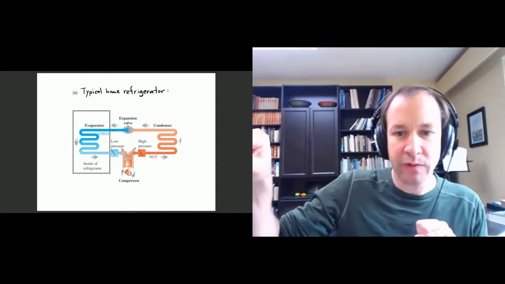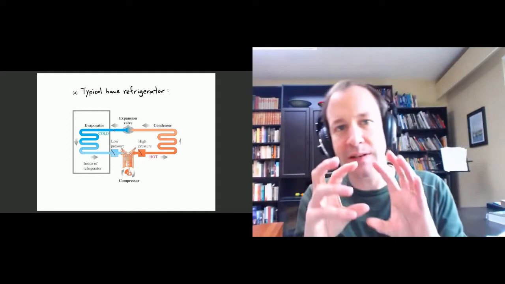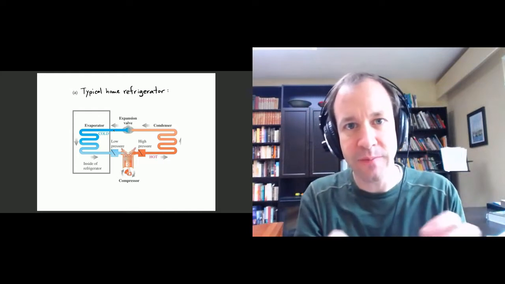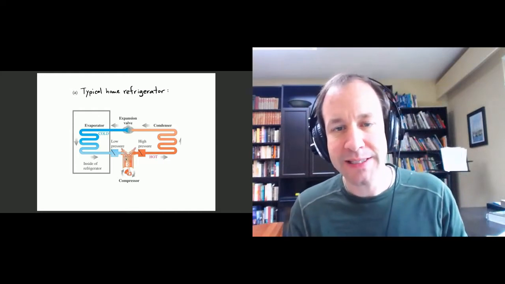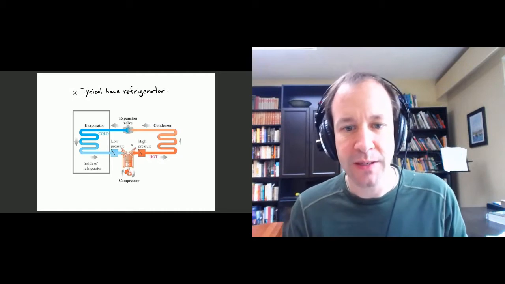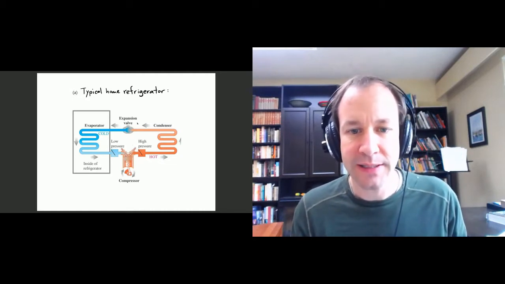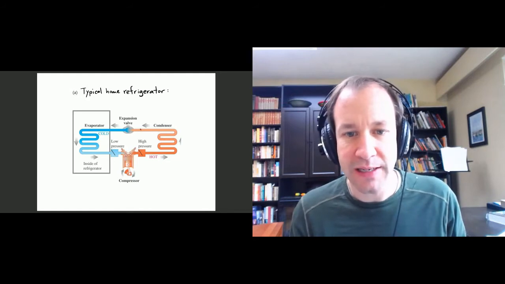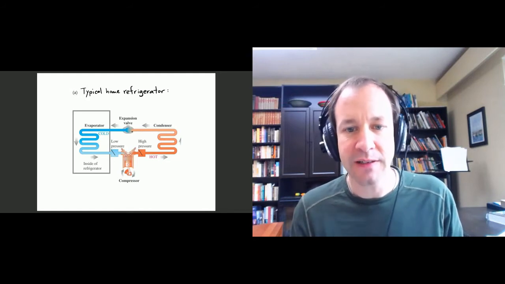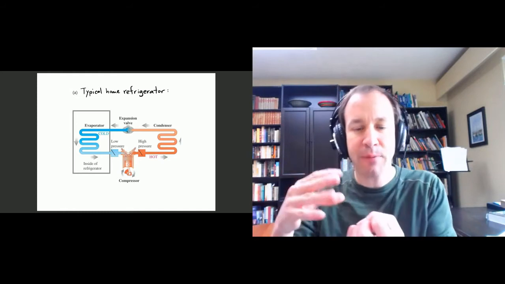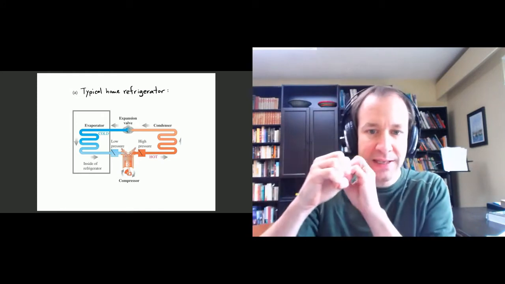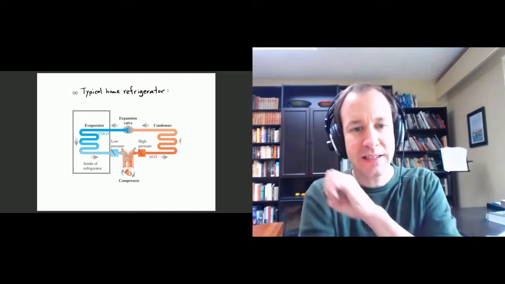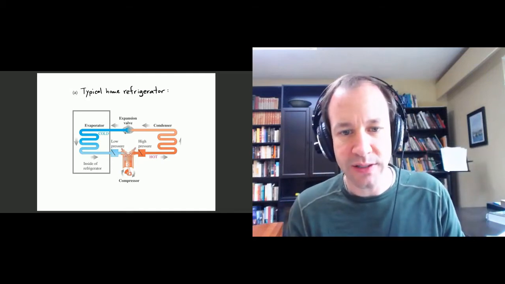And so they move through these tubes. Sometimes they're in gas form, sometimes they're in liquid form, but the essential steps are still the same. So what happens is that there's a high pressure side and a lower pressure side. And this expansion valve here is a place where the high pressure fluid is allowed to adiabatically expand into a lower pressure side.